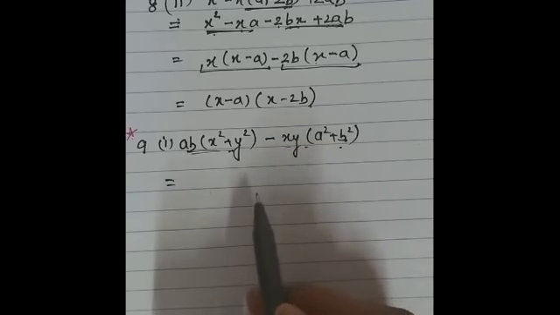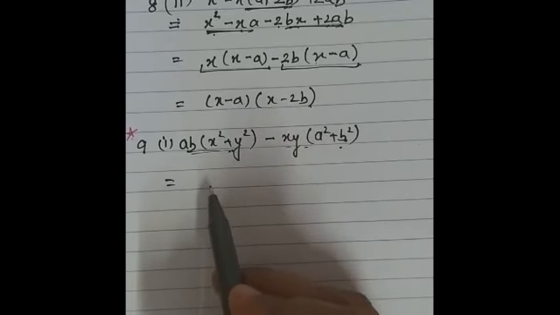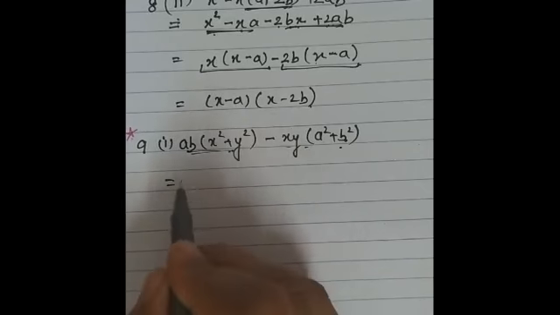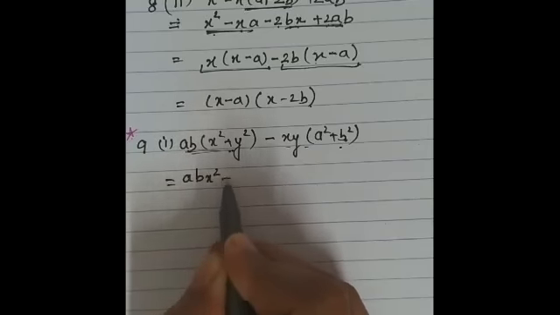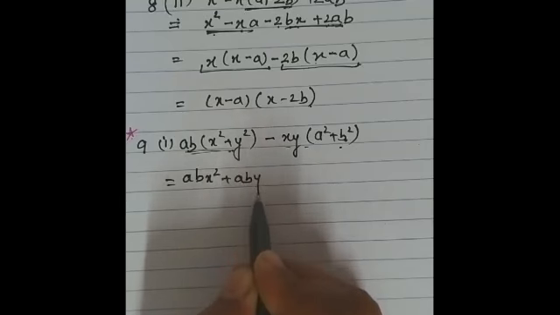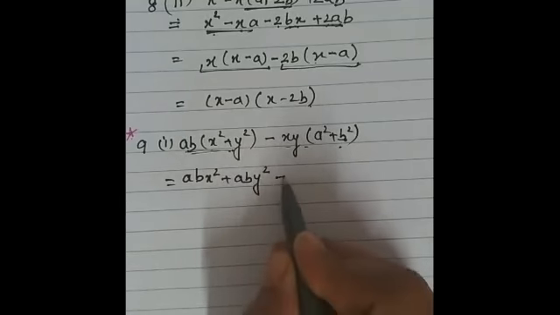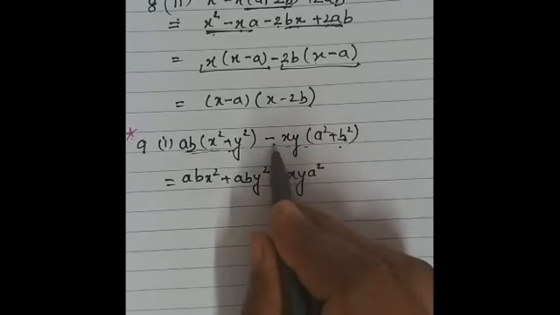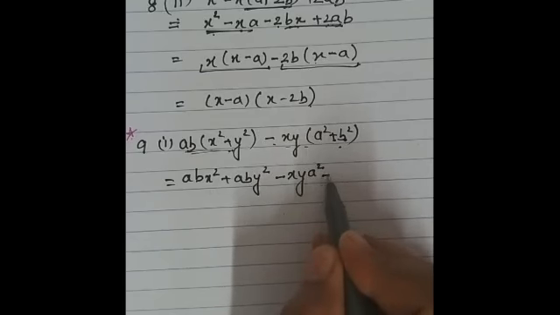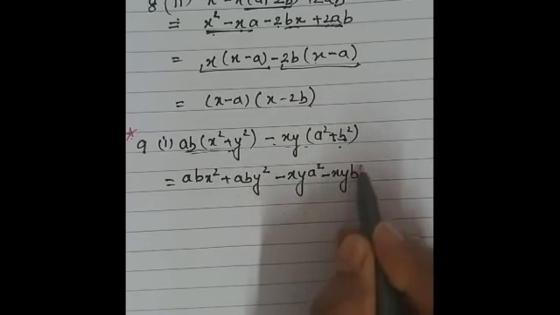So my next step will be, I'll open the brackets. I'll multiply this one: abx square plus aby square minus xy a square, this minus will be multiplied here also, minus xy b square.